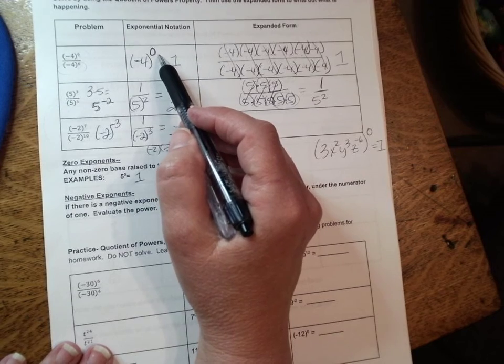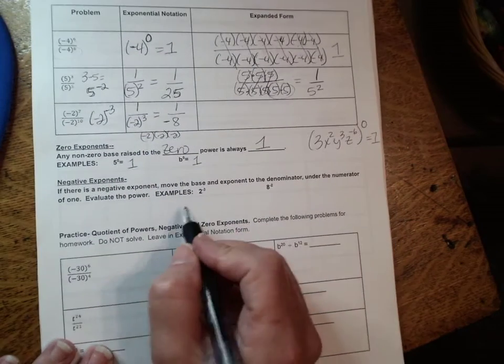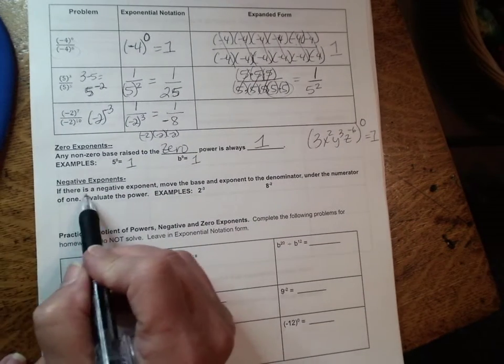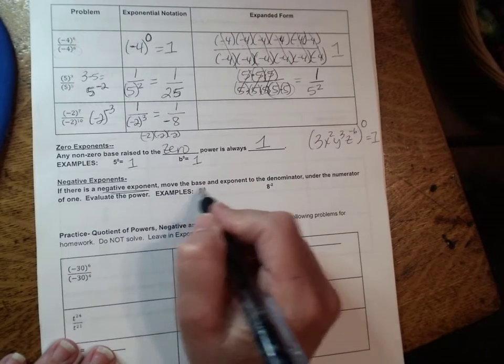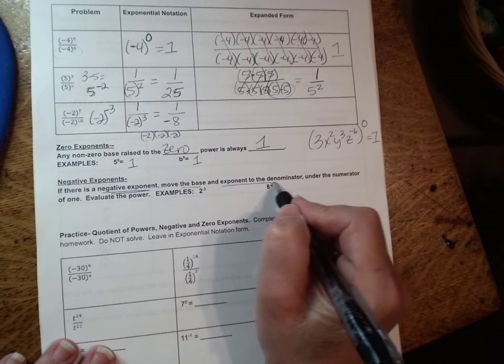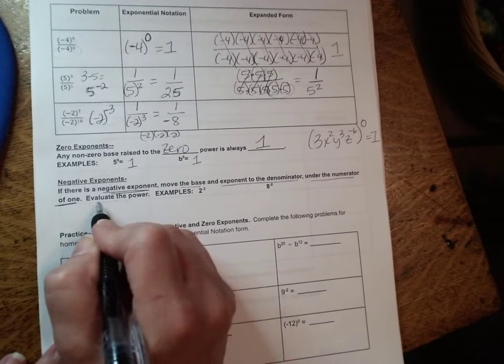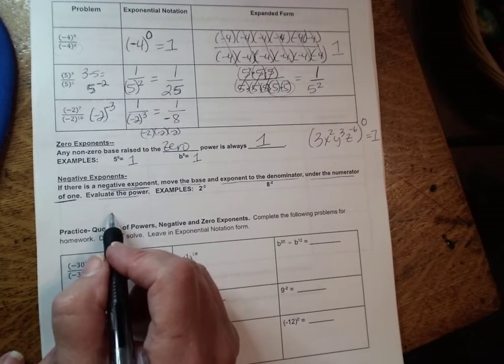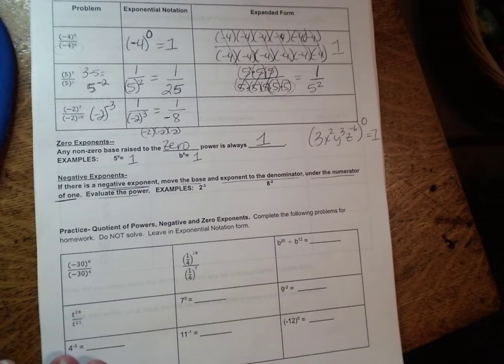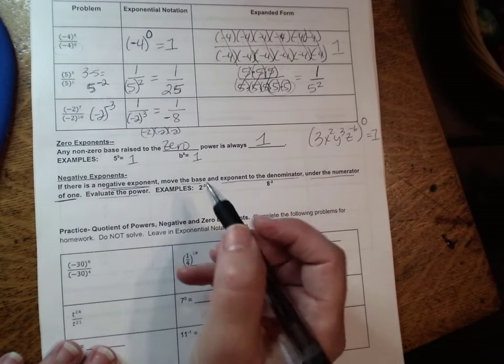Anything raised to the 0 power equals 1. And now we're going to go down here and talk about if there's a negative exponent, move the base and the exponent to the denominator under the numerator of 1, evaluate the power. Evaluate the power means to go ahead and simplify it out. When it's a fraction, we usually simplify it out.